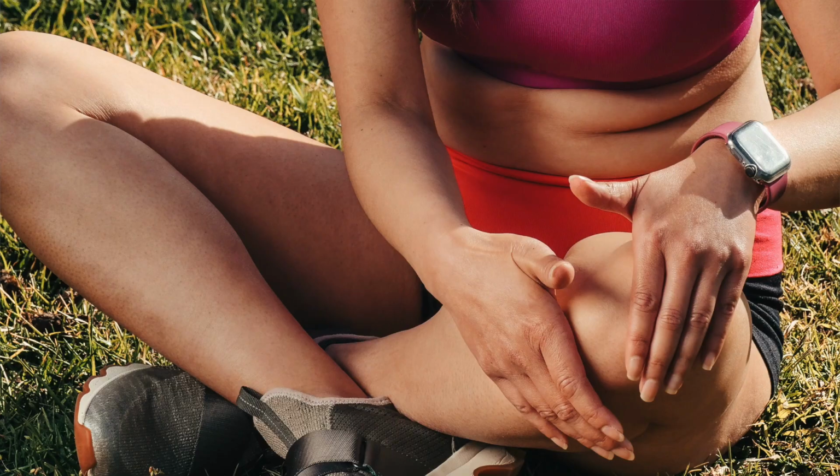Calf strains, knee pain, shin splints. These are all some of the most common running injuries there are. And so today I'm going to show you some of the exercises to deal with those injuries, along with some very important additional information that can help you throughout the entire healing and recovery process.